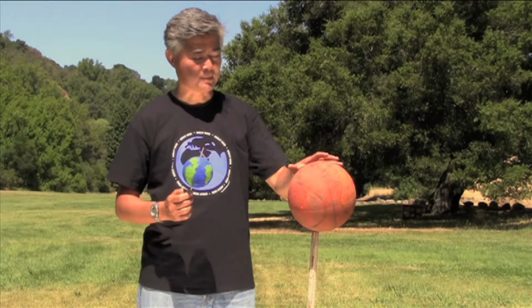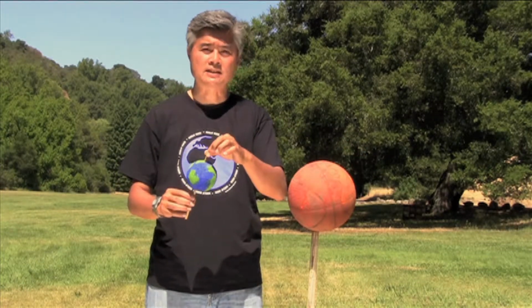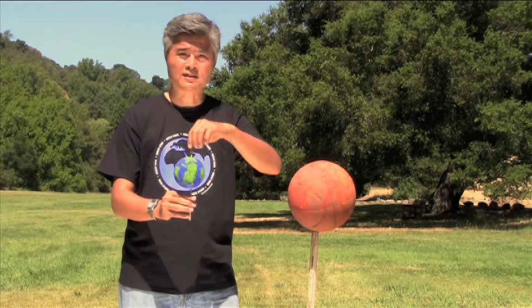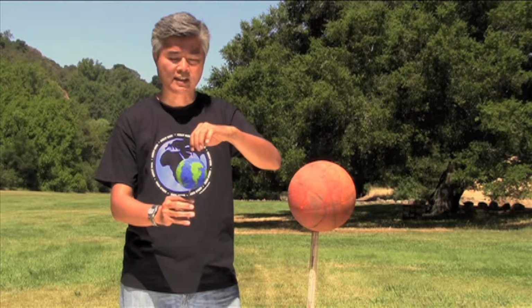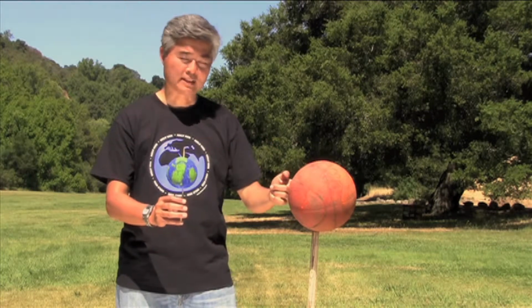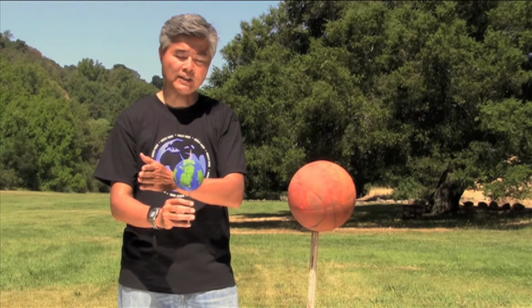Today we're going to study why we have daytime and nighttime as well as the seasons each year. The orange ball represents our sun, the blue and green ball represents our earth. Each day our earth rotates on its own axis once around. So in 24 hours it rotates on its axis once. The side closest to the sun is daytime, the side away from the sun is nighttime.